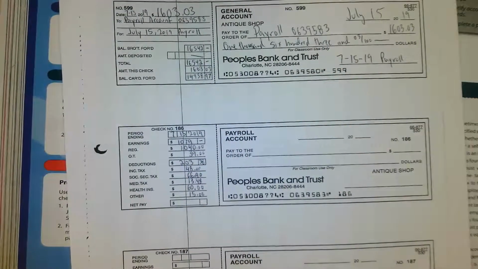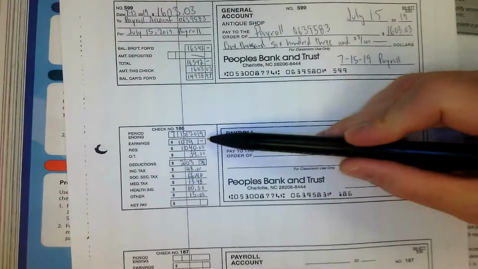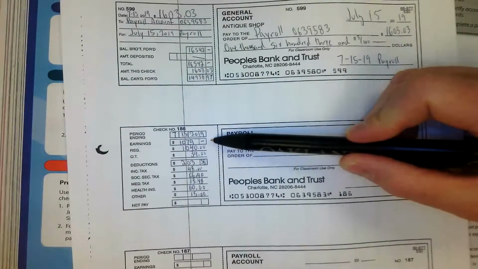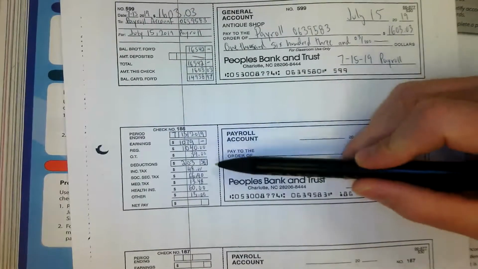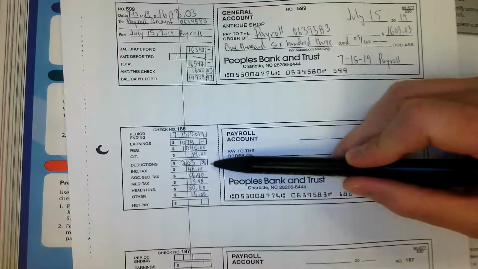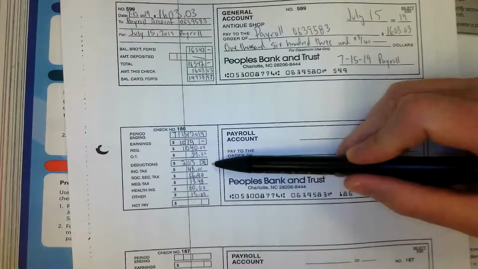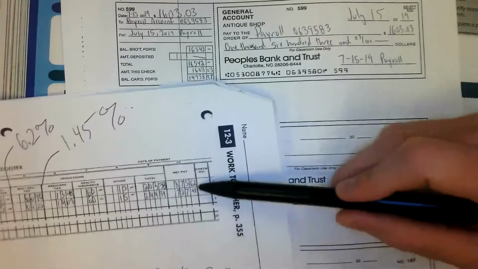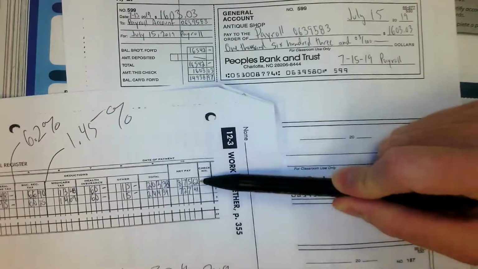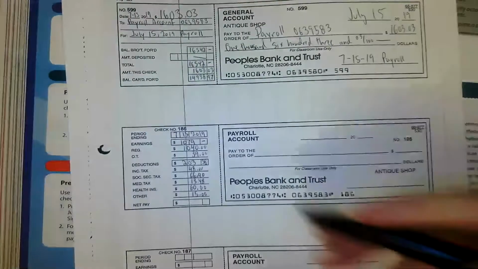So, if you took earnings, 1079 minus deductions 203.38, that will get you your net pay of $875.62.